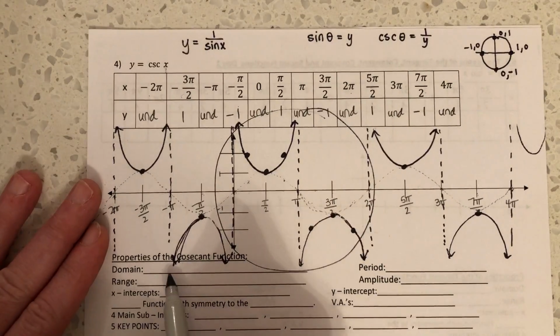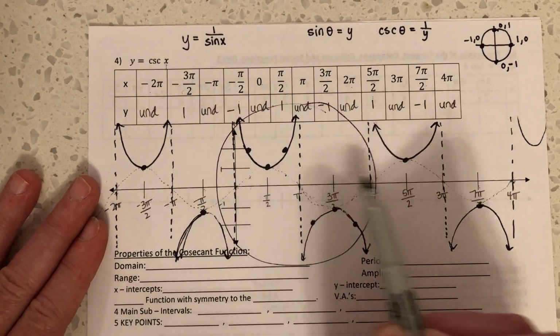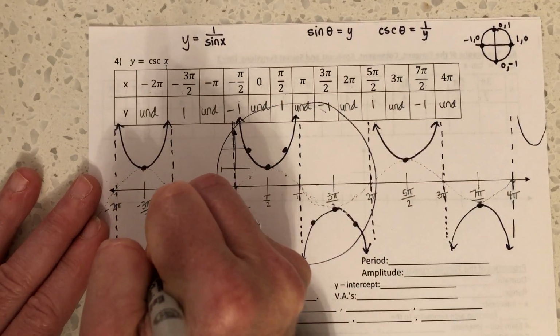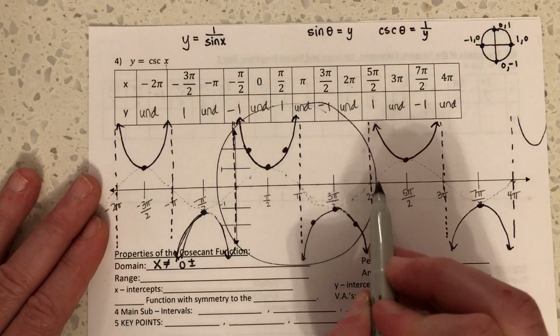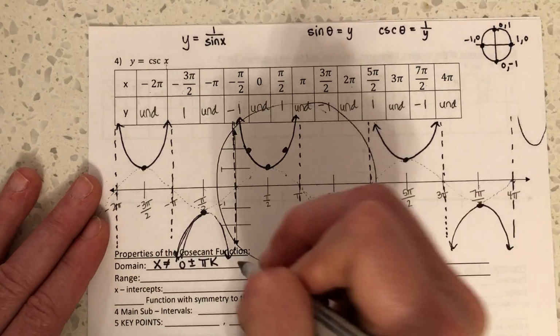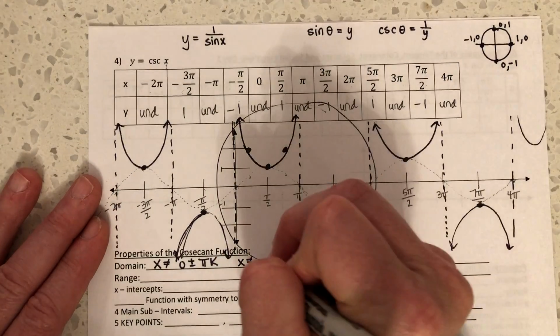All right, so what's the domain? It's got lots of bad angles. X can't be 0, pi, 2 pi, 3 pi, 4 pi. So X cannot be 0, plus or minus, well, every bad angle is pi radians away from the next. So pi times k rotations, right? Or X cannot be integer multiples of pi.